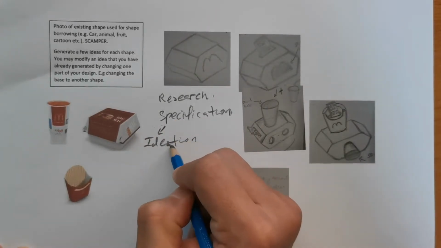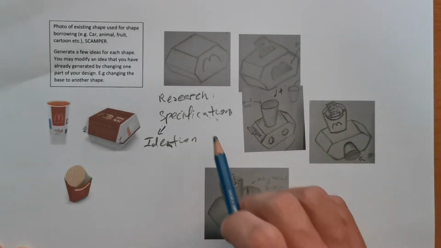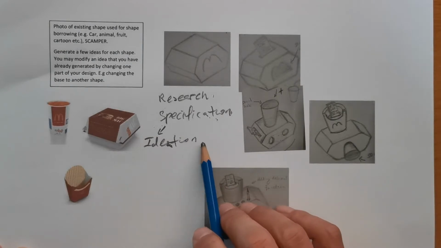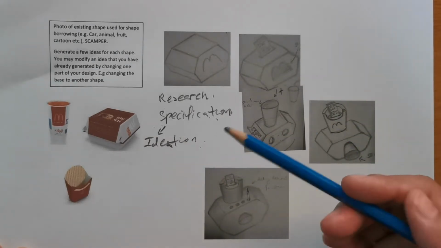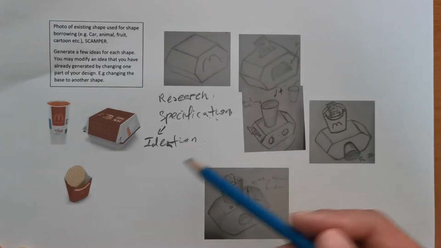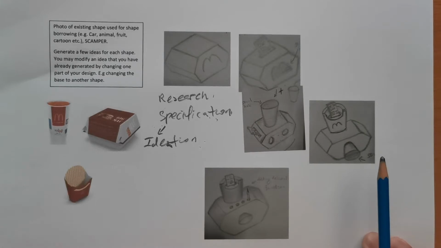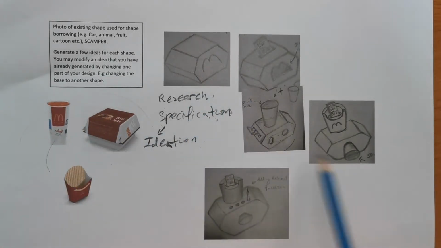Ideation, where your ideas must look after your specification. That means if your specification says you must be able to hold one handphone, of a certain type, you make sure you have a compartment down here to hold your handphone. All right, that's what it means. This part is ideation. So use shape borrowing and SCAMPER, and come up with one idea.